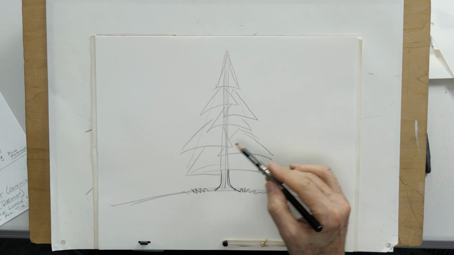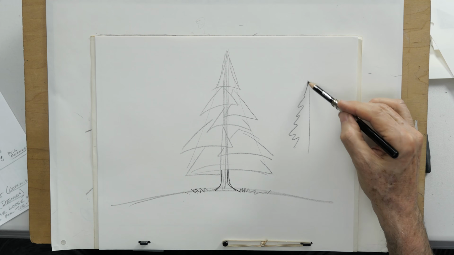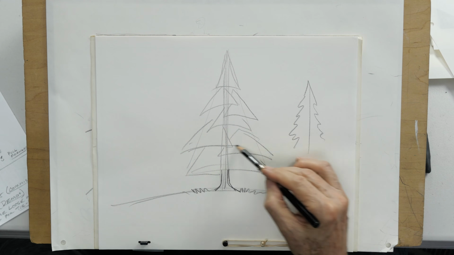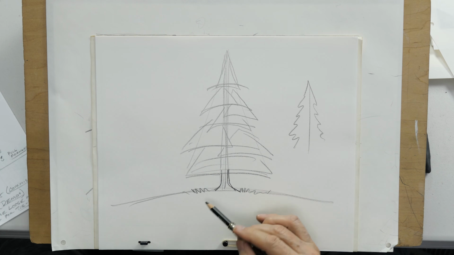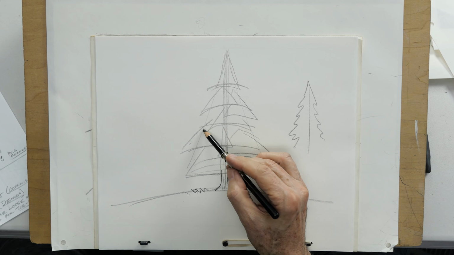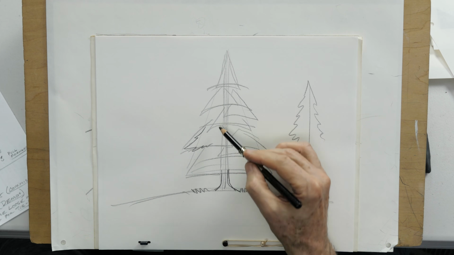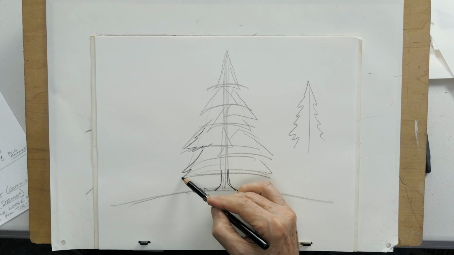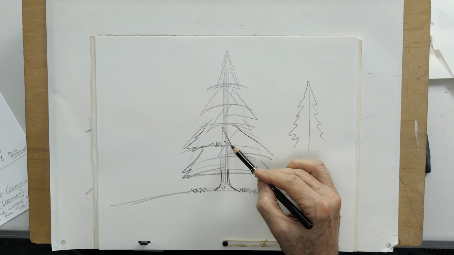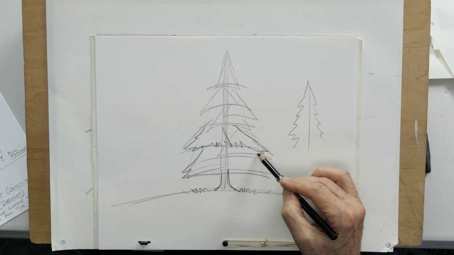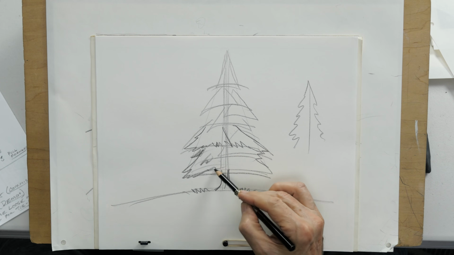That way it just breaks it up so it's not a monotonous tree just with a silhouette like that, but you actually have some layers to it which give it extra depth. And then going in and just adding texture and bringing out each of those layers, some of them coming out towards you, some of them receding in the distance.